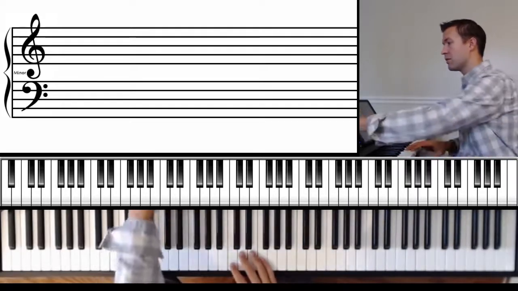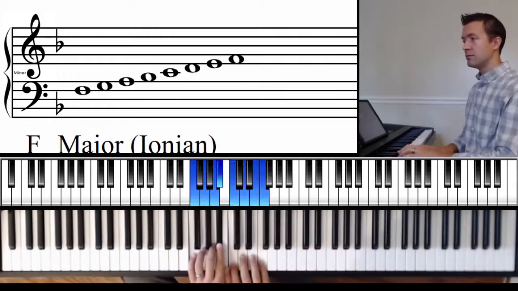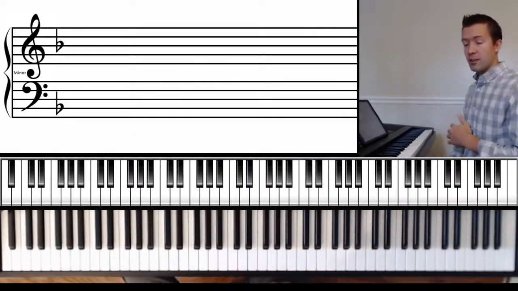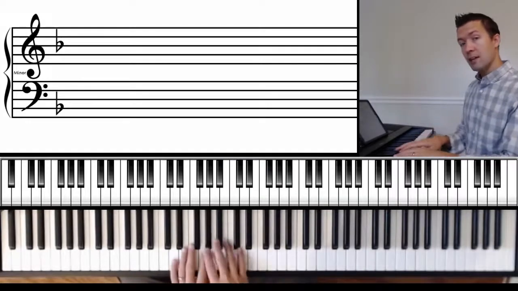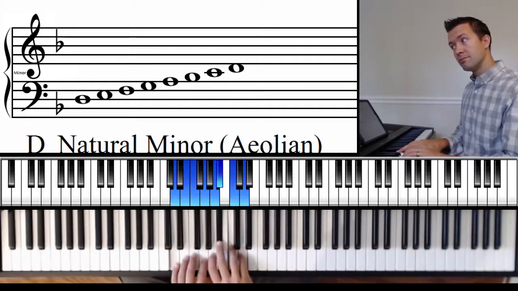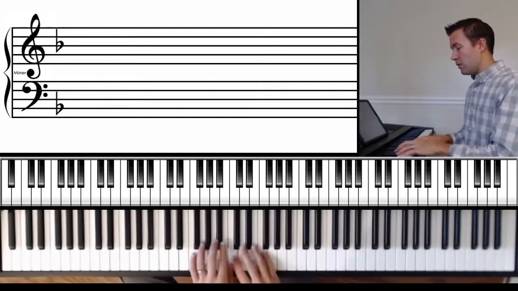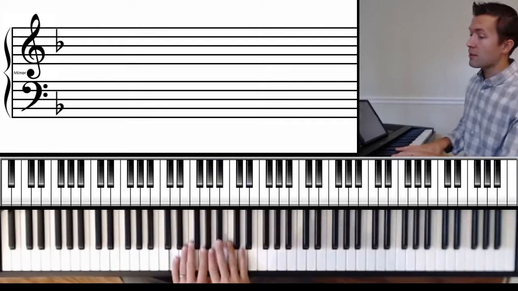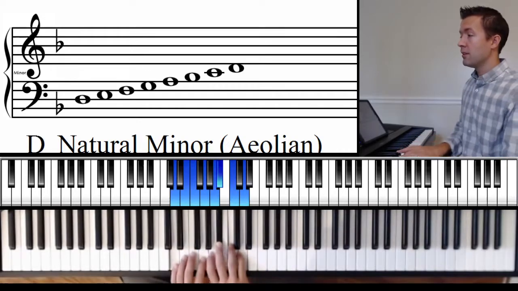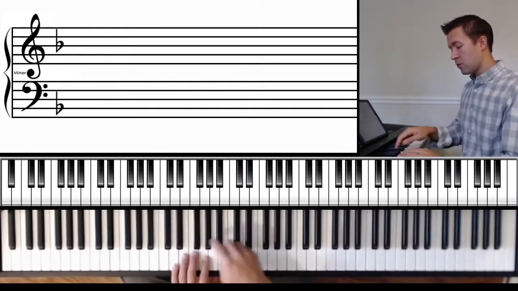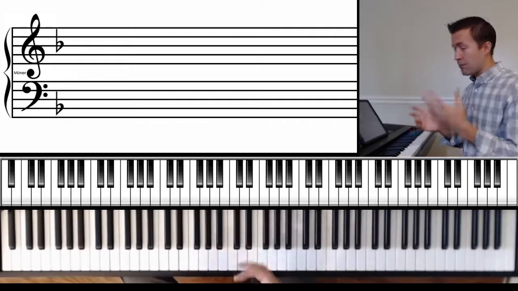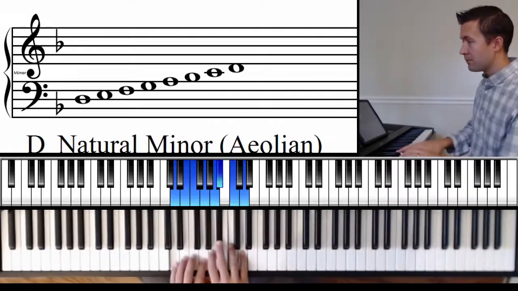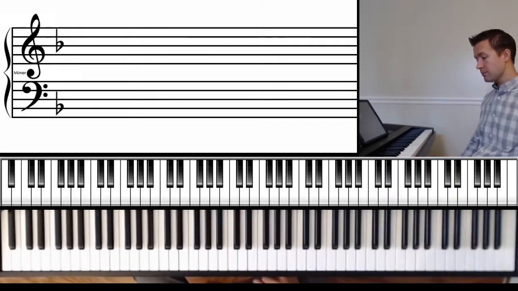If you have, let's say, F major, and we start on scale degree 6, D, to find D natural minor. That's how we build it. We use the same white and black keys from F major. Start on scale degree number 6, the submediant, and that order of half steps and whole steps, major seconds and minor seconds, becomes a natural minor scale or Aeolian scale.